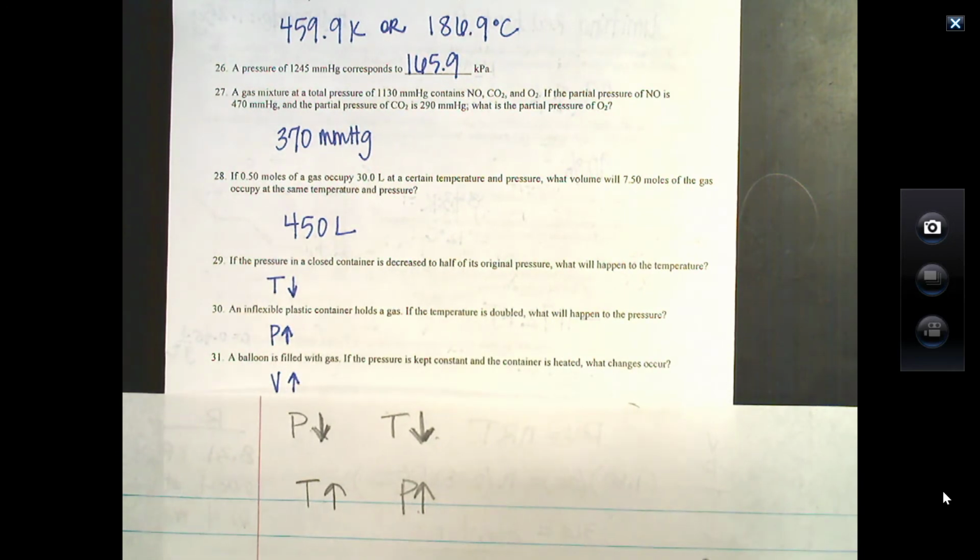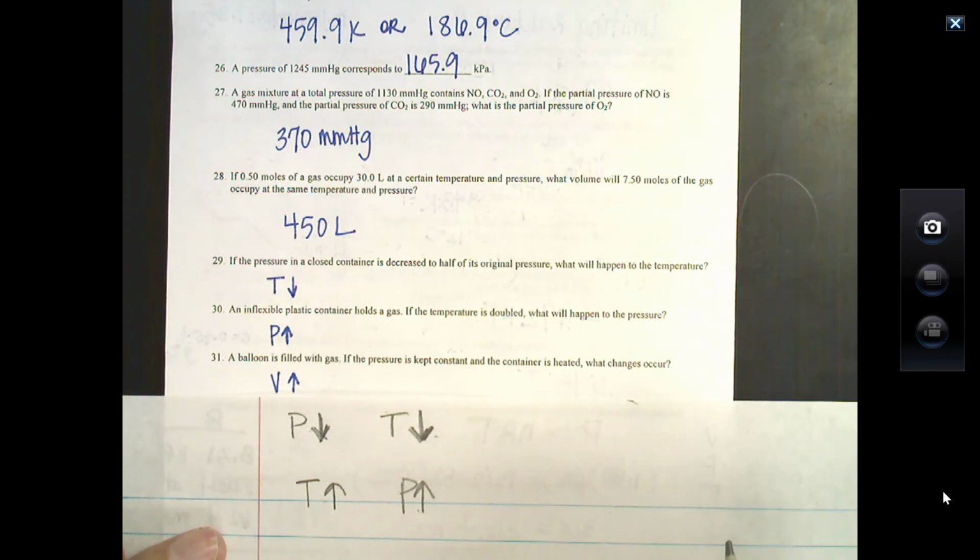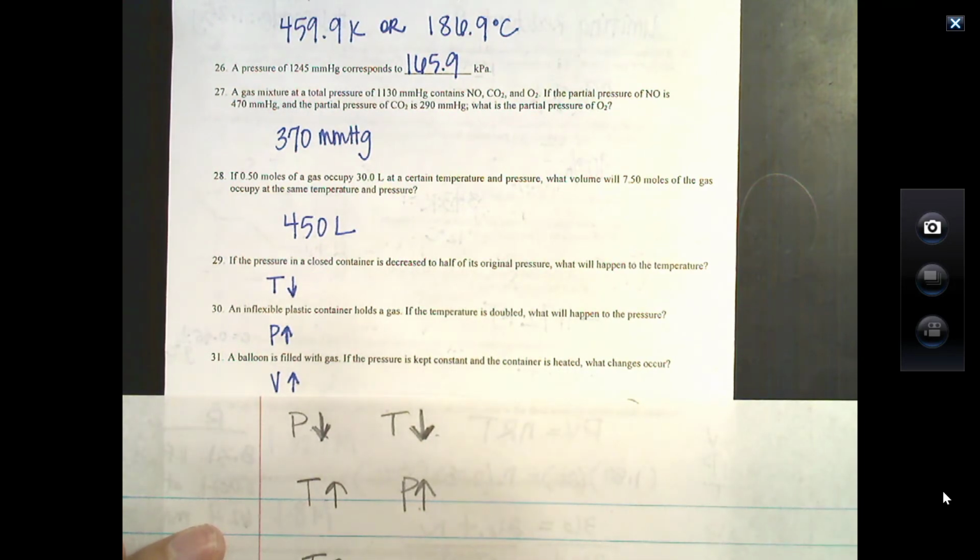Number 31, a balloon is filled with gas. If the pressure is kept constant and the container is heated, what changes occur? I'm filling it with gas, which means I'm putting more moles inside of it. The pressure is not changing. The temperature is heated, so temperature is going up. If temperature goes up, then the size of the balloon must also go up.